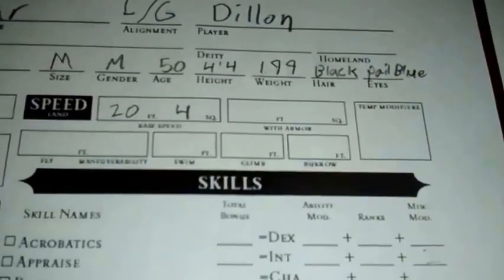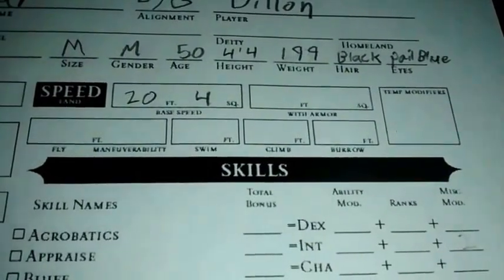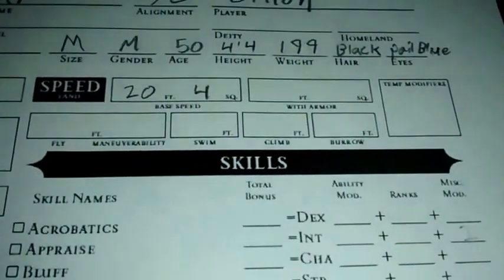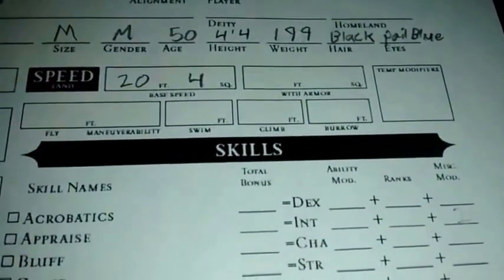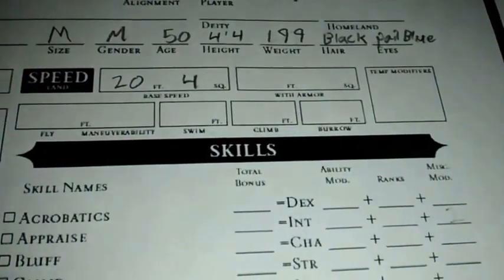Each square on a Pathfinder board is supposed to represent 5 feet of space. And so if my dwarf can move 20 feet, that is 4 squares, and that's what the second number represents.